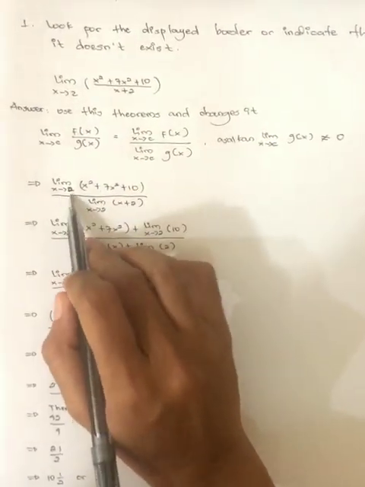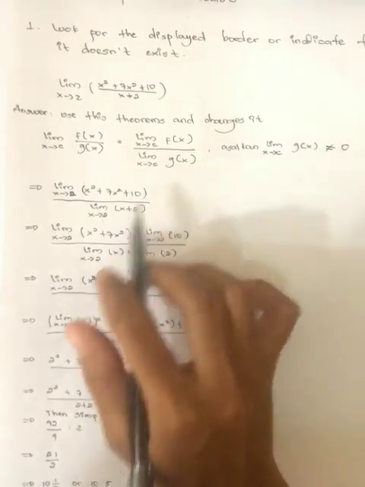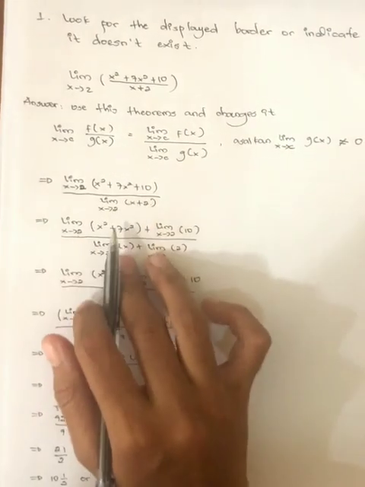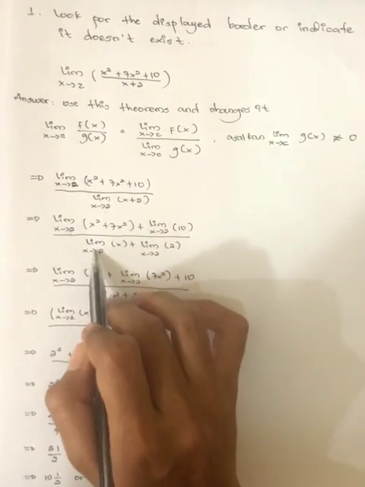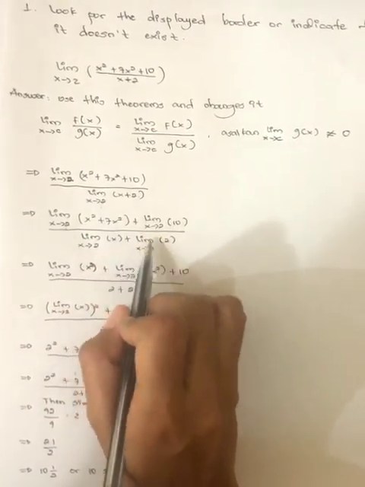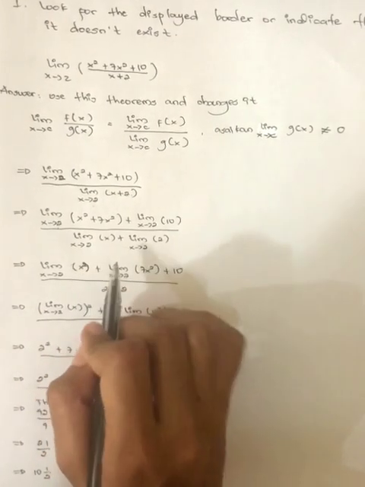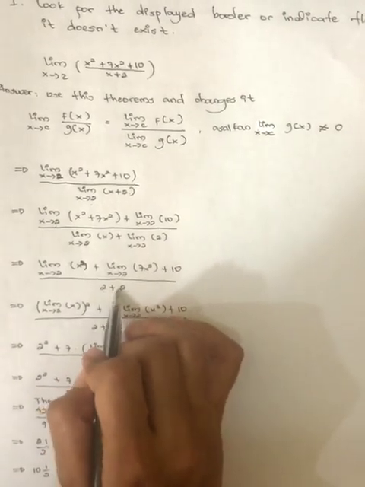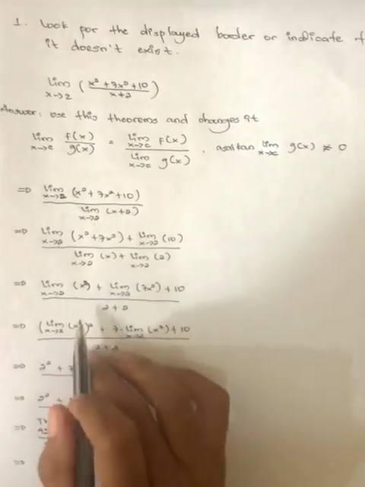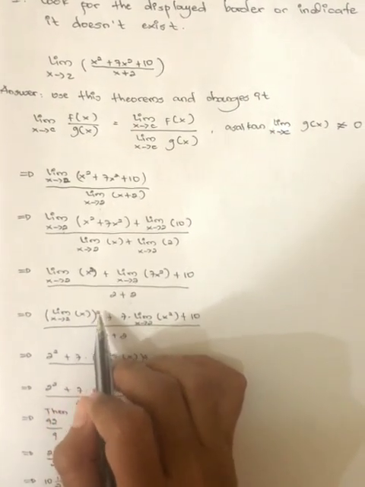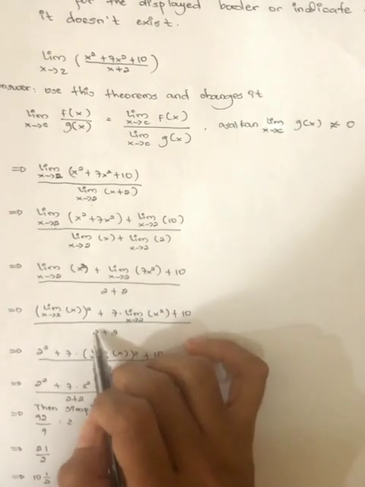By using this formula, we substitute it into this equation: the limit as x goes to 2 of (x squared plus 7x squared plus 10) over the limit as x goes to 2 of (x plus 2). Now we make it separated: the limit of x squared plus 7 times the limit of x squared plus 10, over the limit of x plus the limit of 2. The 2 plus 2 here came from this. Substitute the x with the 2.